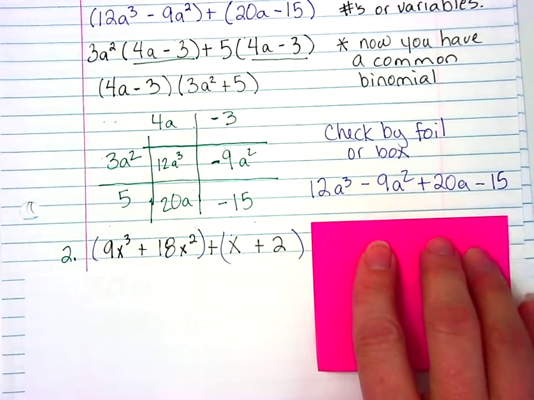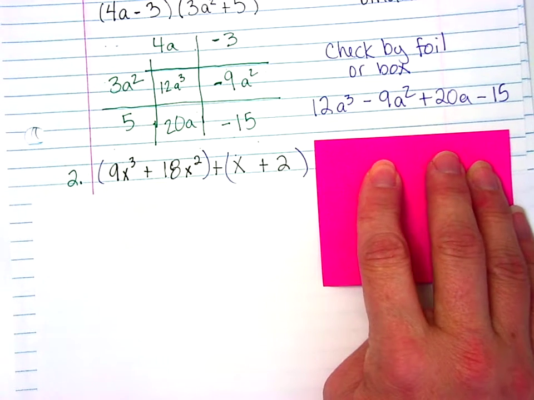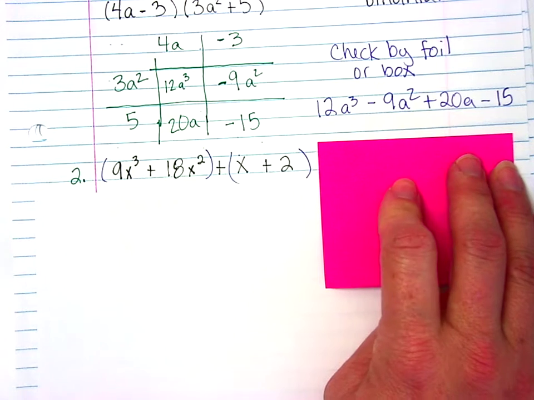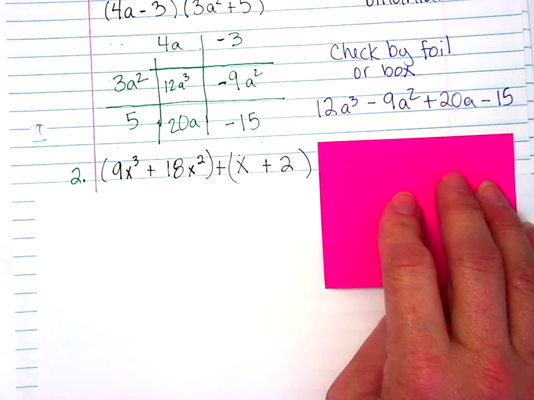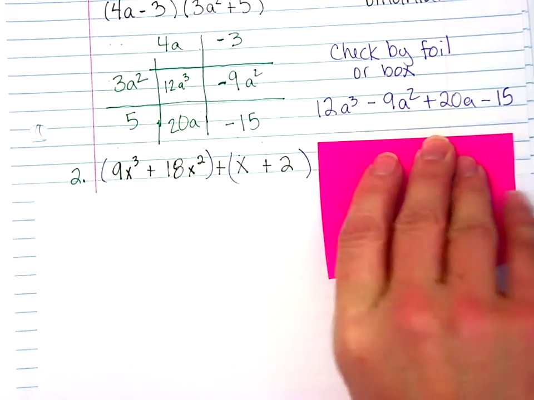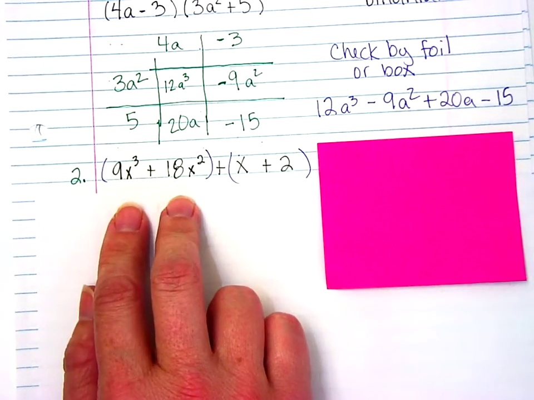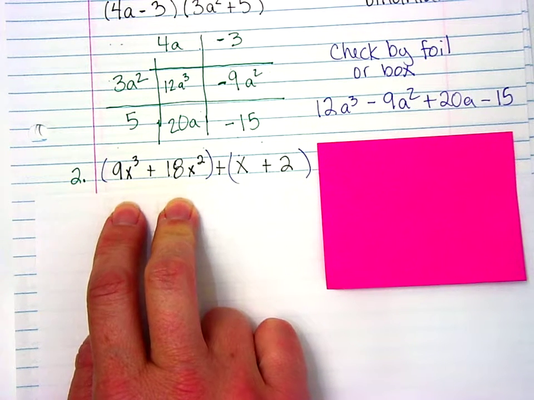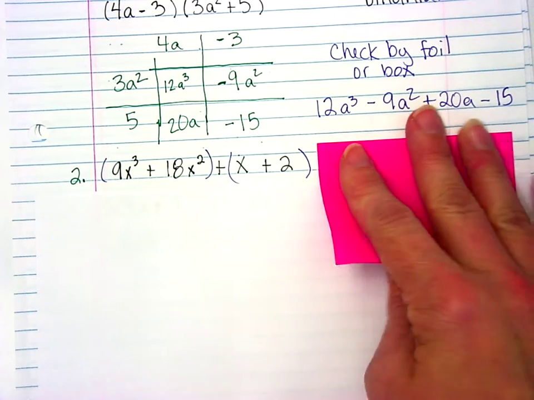Okay? Next one, I have 9x to the power of 3 plus 18x to the power of 2 plus x plus 2. And I've already grouped these together. Originally, they did not have parentheses. Whenever I do that, I have what's common between these two terms? 3x squared. I believe there's something else that's common. 9x squared would be the common one, so I'm going to pull that out.